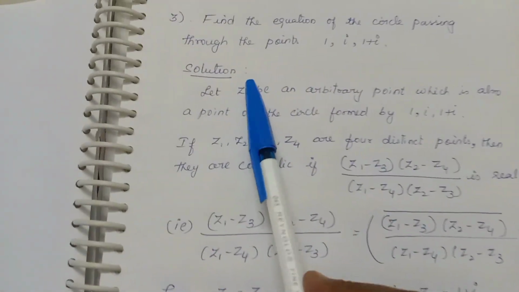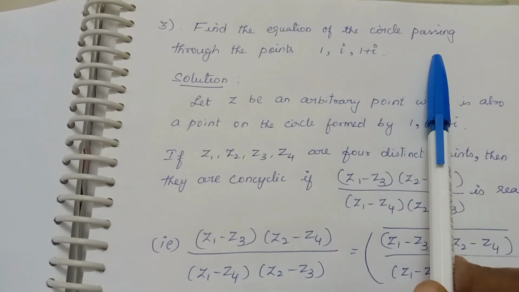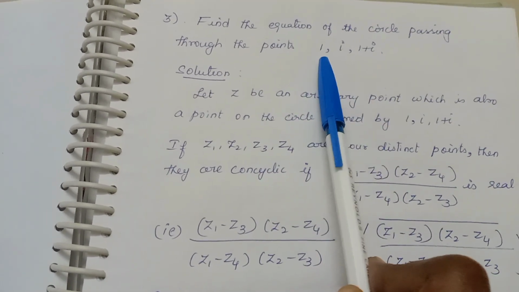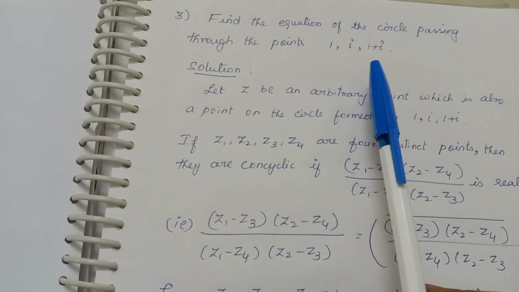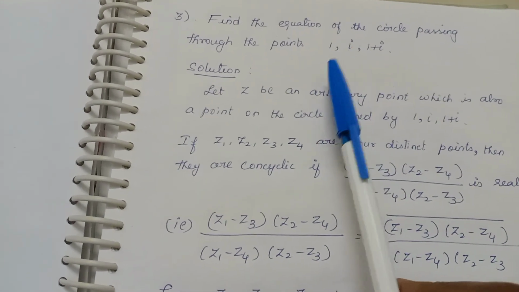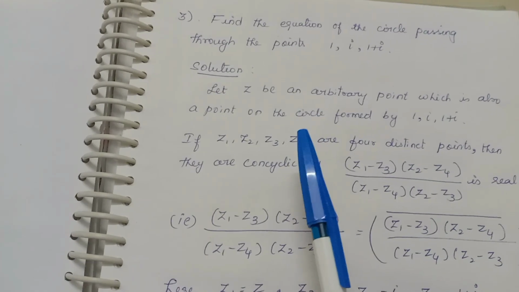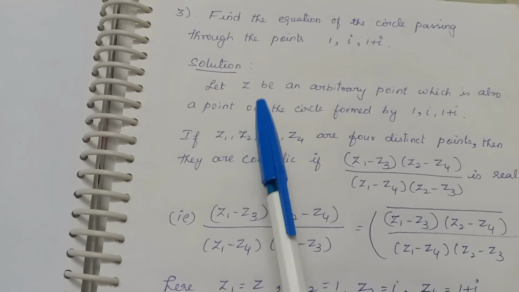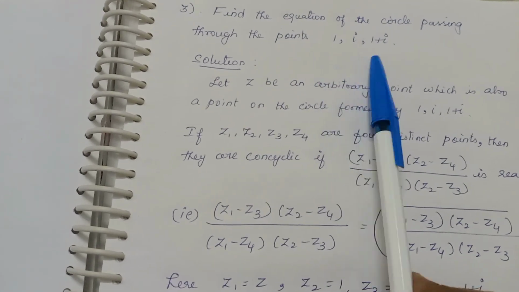Okay. Right. Then the next one is find the equation of the circle passing through the points 1, i and 1 plus i. For finding the equation of the circle passing through 4 points, that is, we need 4 points. One more point I am going to take as z, an arbitrary point on the circle formed by these 3 points.